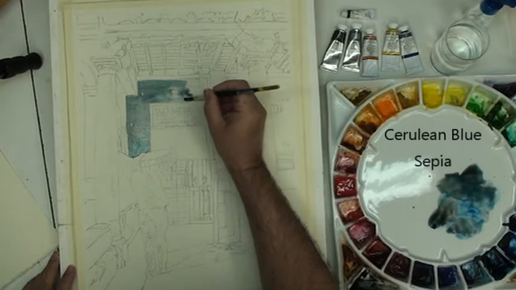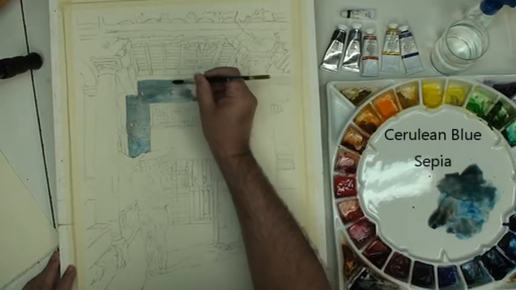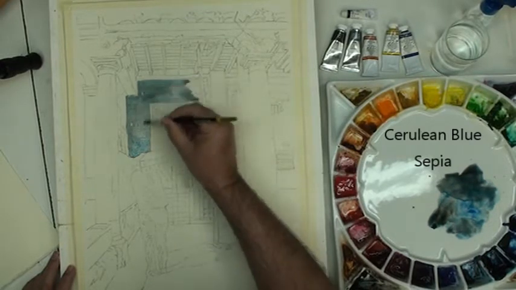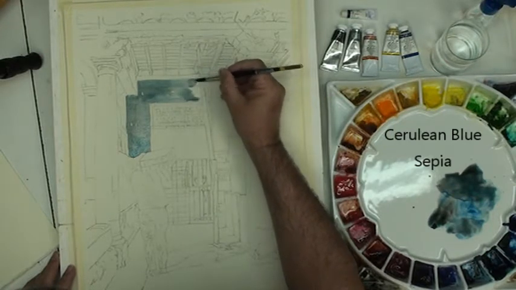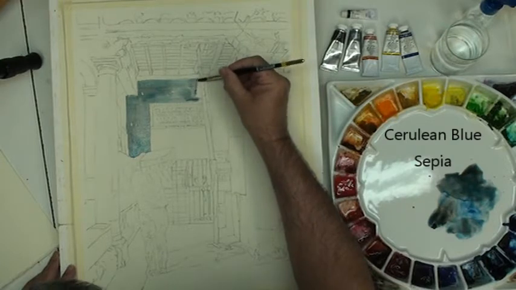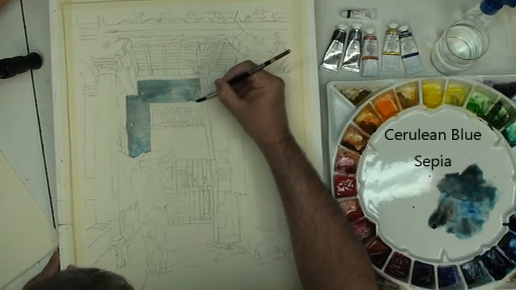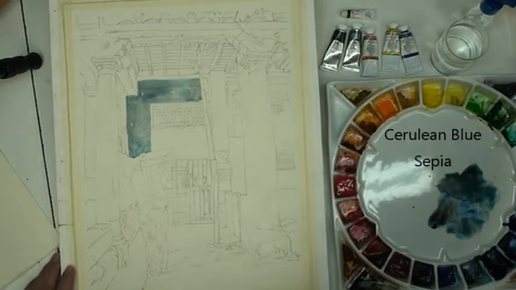Sometimes the thing I like about starting off with a smaller brush is I might leave little areas of white, which I may or may not cover up later on. Sometimes that adds additional movement, or sometimes referred to as sparkle of the painting.